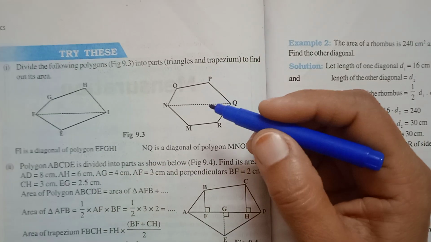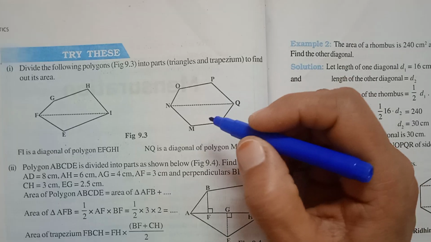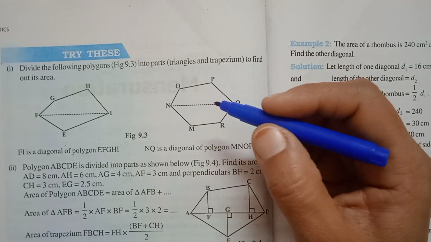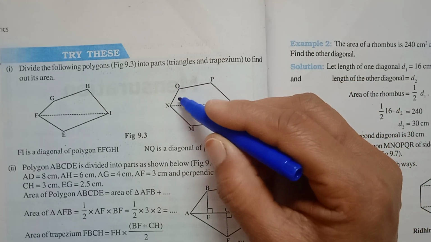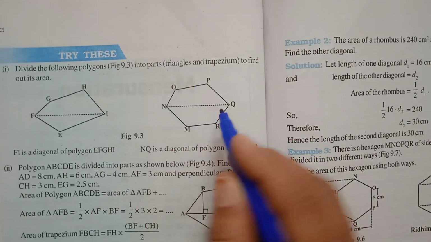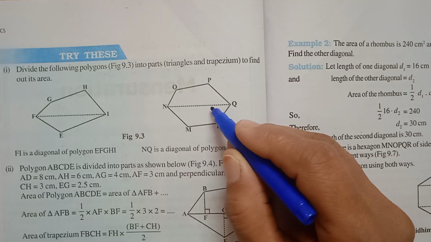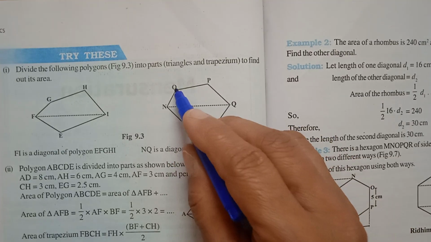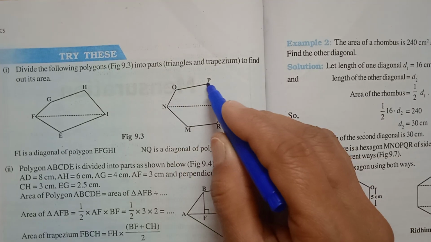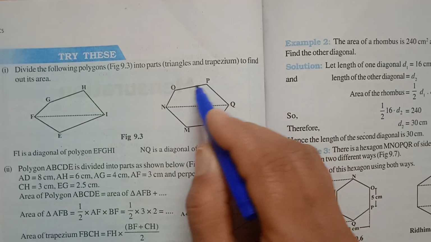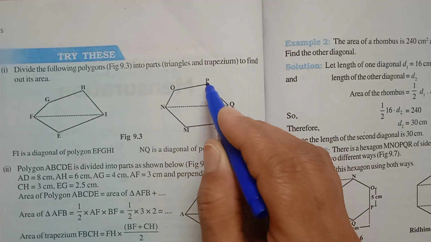You can draw perpendiculars from O to NQ, and again from P to NQ. Then you will get a triangle here, again a triangle here, and the middle part will become a trapezium.